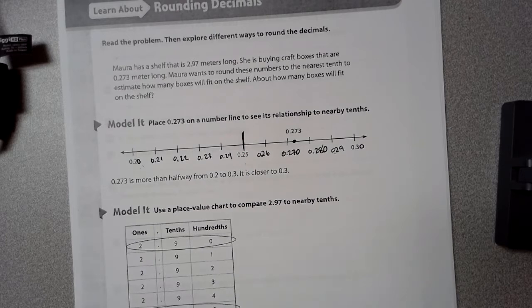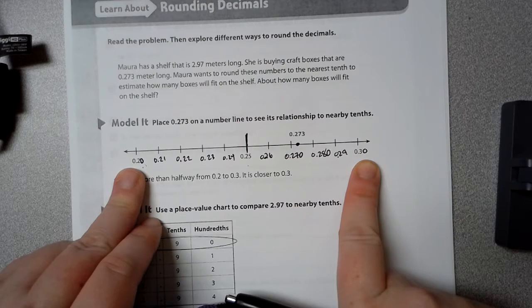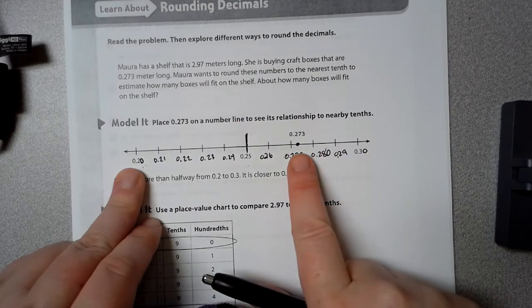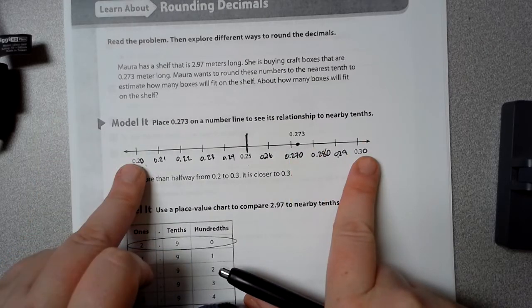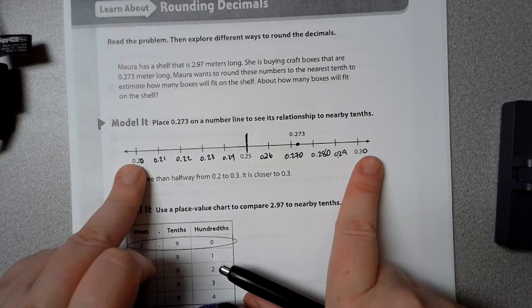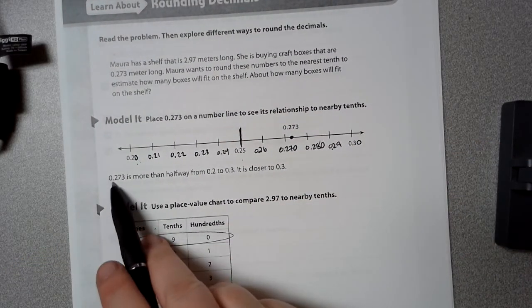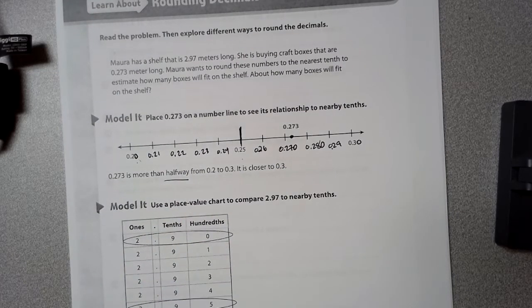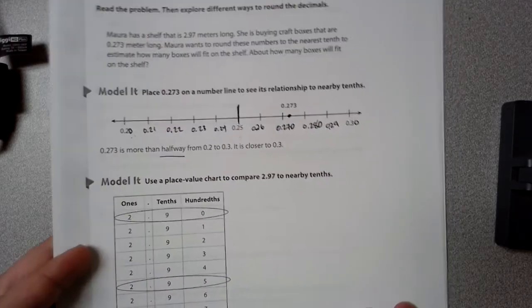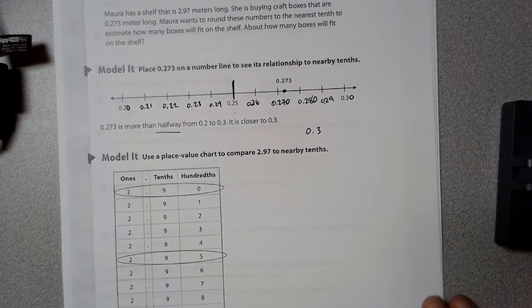Tenths, okay? We're dealing with the 2 tenths and the 3 tenths. Is 273 thousandths closer to 2 tenths or 3 tenths? Which one's it closer to? That is correct. It is closer to 3 tenths. So 0.273 is more than halfway from 2 tenths to 3 tenths, so it is closer to 3 tenths. So you would actually round it to 3 tenths.